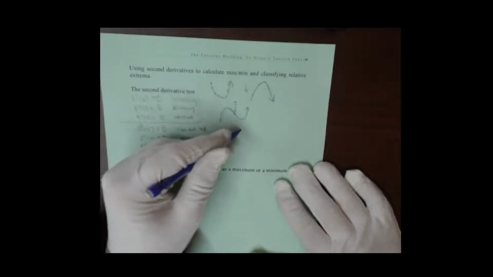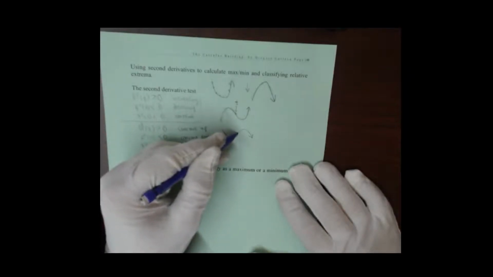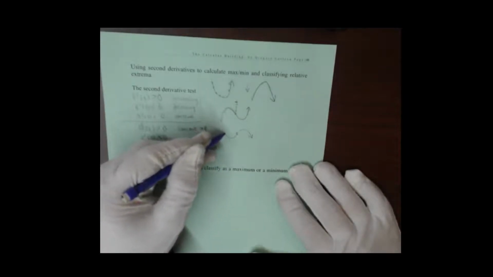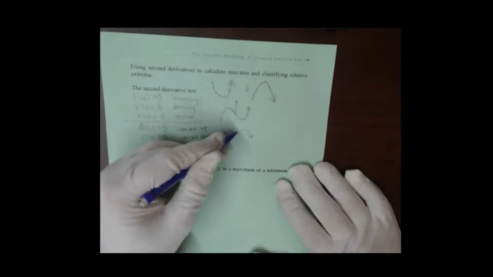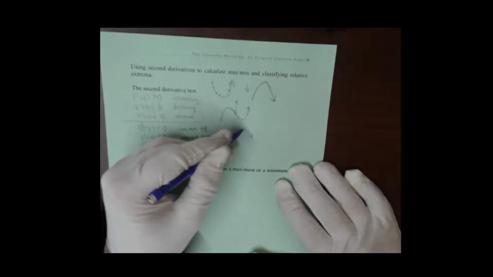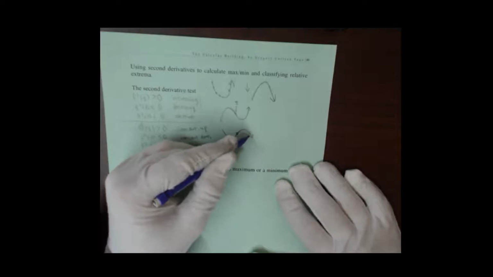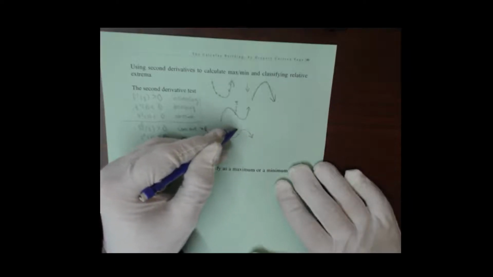Another example of an inflection point would be this. Can you spot the inflection point? Notice here we're going from concave down to concave up. The inflection point would be right here. We're accelerating upwards, but then starting right here, we switch to concave down and accelerating downwards. So an inflection point is a point that separates being concave up from concave down.